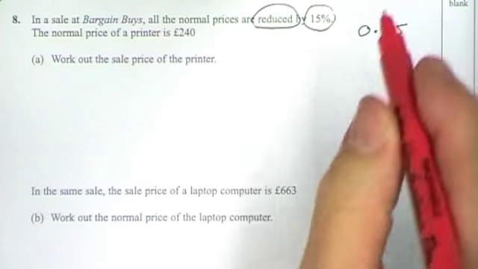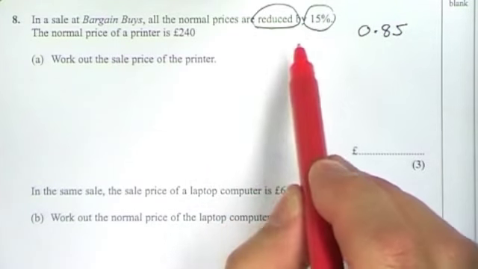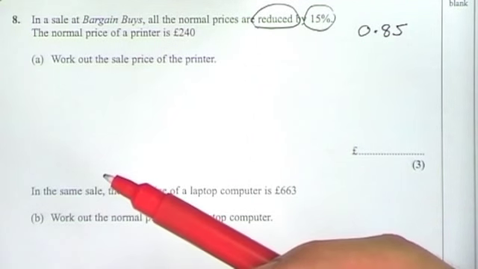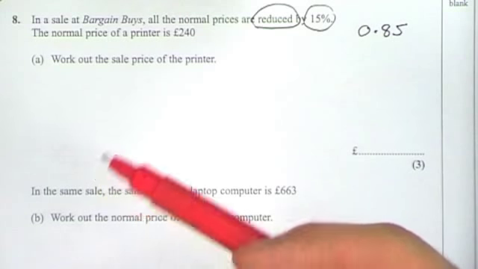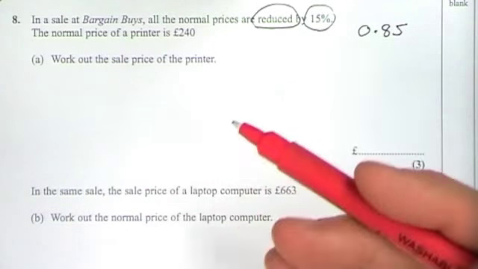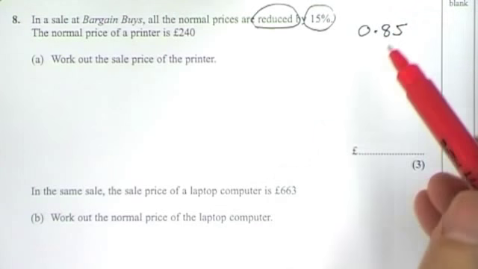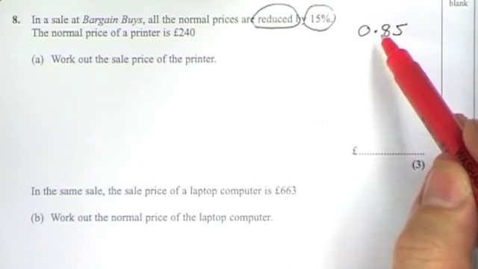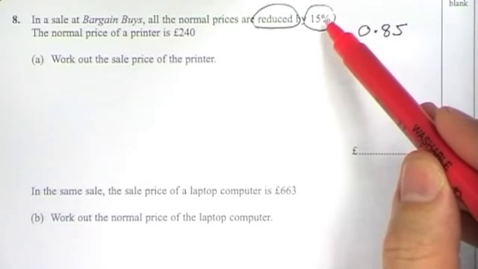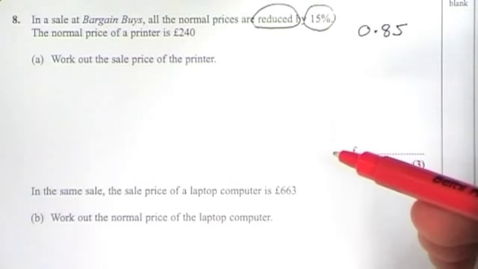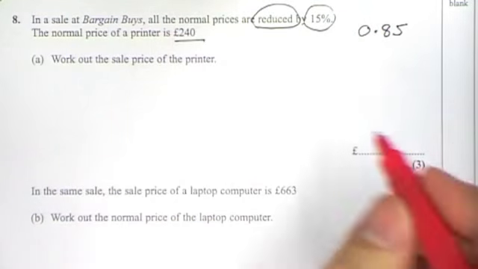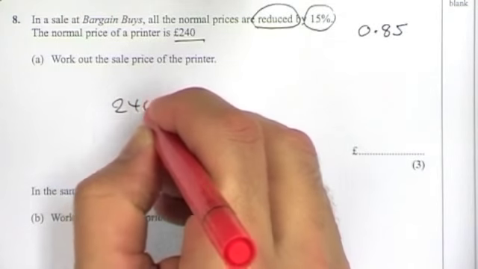0.85. Now bear in mind, if this said it had been increased by 15%, that would have taken it up to 115%. Right, and the multiplier used wouldn't be 0.85, it would be greater than 1, it would be 1.15. So reduction, you're going to get a number less than 1, and an increase, you're going to get a number 1 point something.